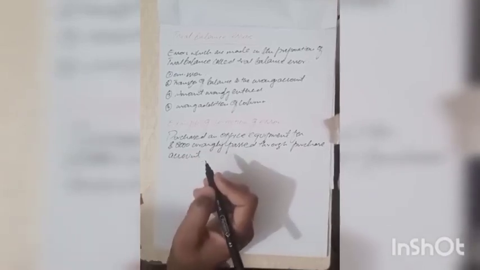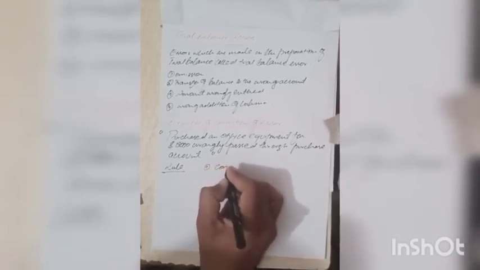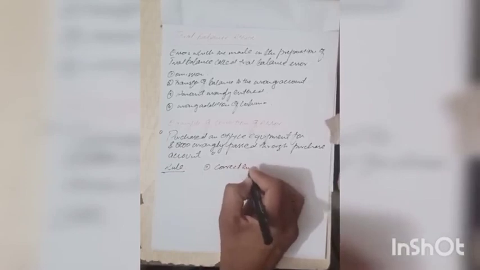So guys, we have an example here. Purchase of an office equipment of 8,000 wrongly passed through purchase account. So we have a rule to correct the entry and it is very easy to understand. First of all, we have to pass the correct entry. This is the first rule. Then we have to record the entry made by the accountant. That is the wrong entry. And number 3 is the corrected entry.